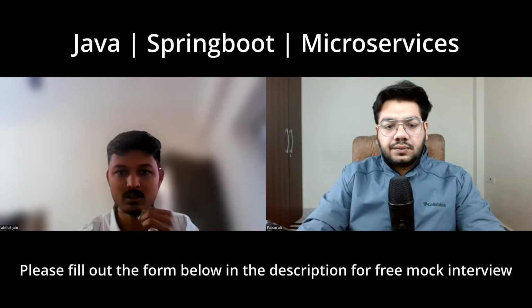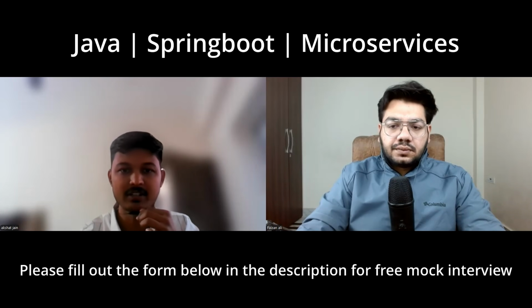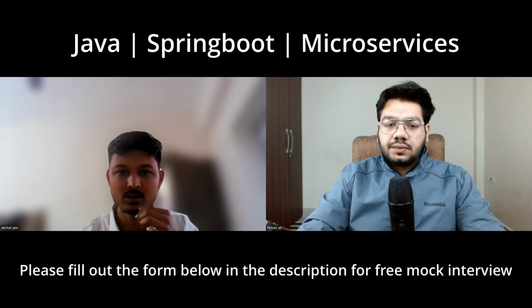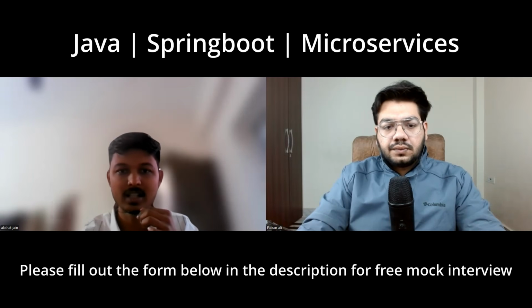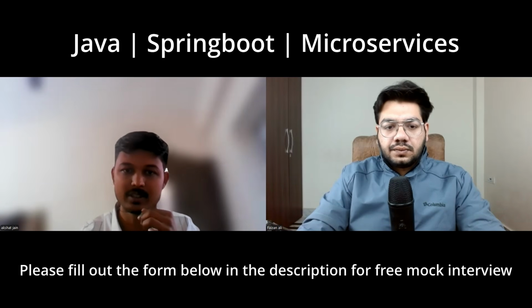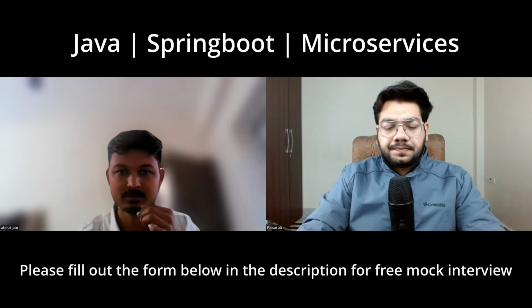Then I will check whether it is a front end issue or a backend issue. If it is a Spring Boot issue, then I will debug on the server. With the help of the controller, where my endpoint goes, then I will go to the service and repository and find manually what the issue is.